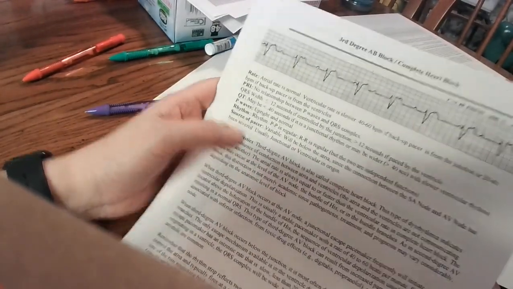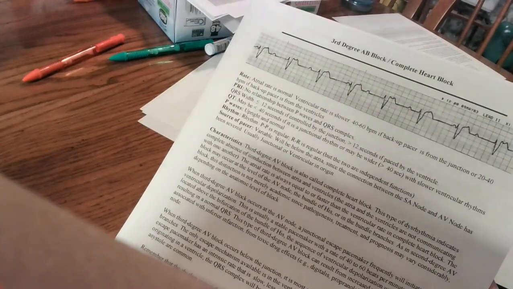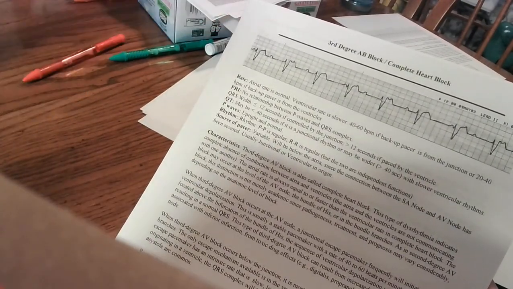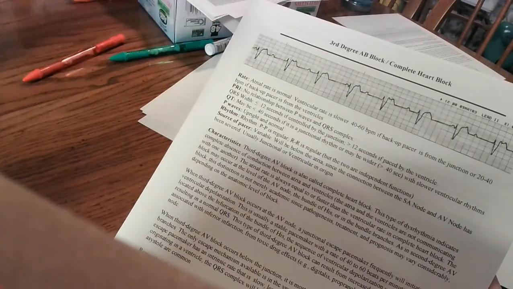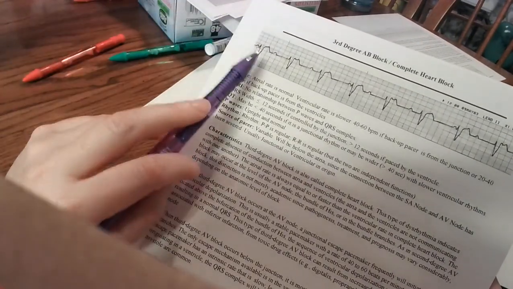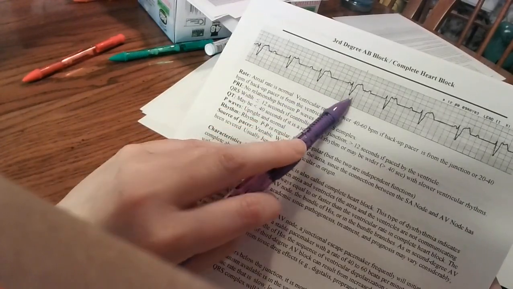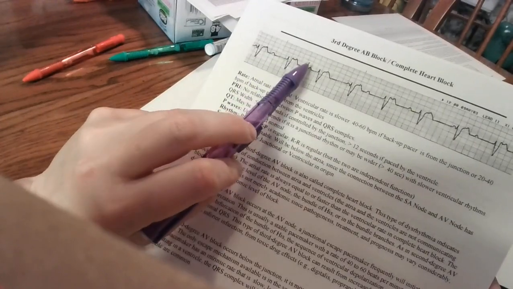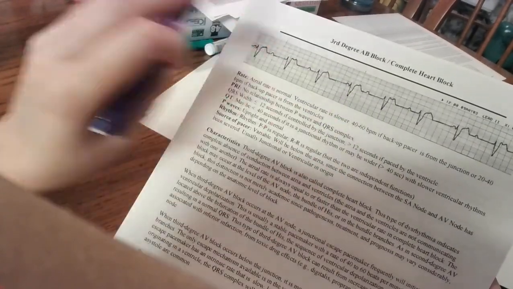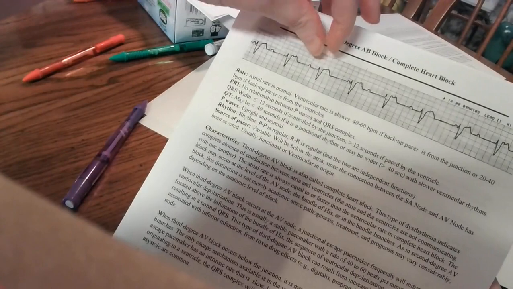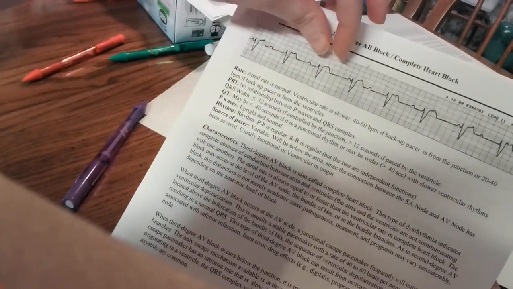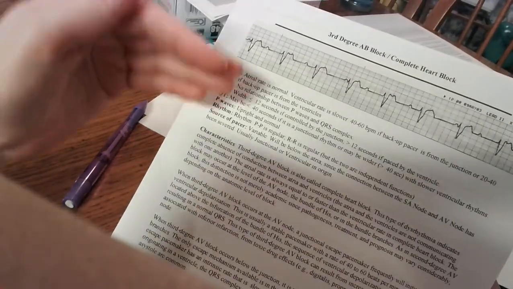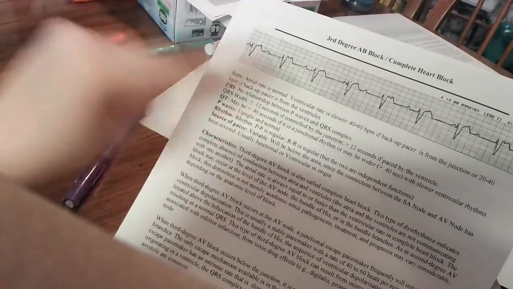It is third degree block. A lot of people have trouble with this one, but to me it's one of the easier ones because it's very regular. It's just not coordinated. So if you look at the QRSs, they're very regular. Boom, boom, boom, boom. And the P waves are also very regular. If you measure out, this one kind of got lost in the QRS, but there's one there. If you measure that out and go to the next one and the next one, they're equally spaced, but they are not coordinated.